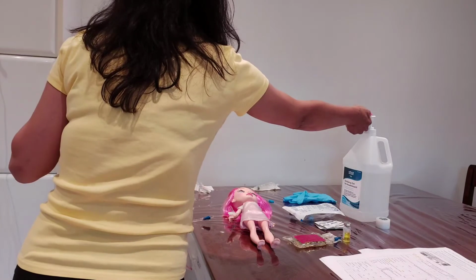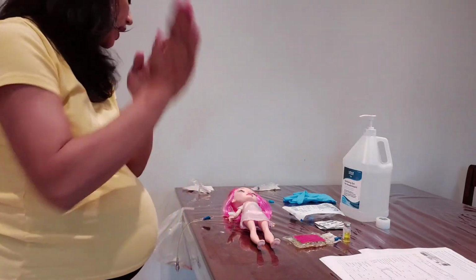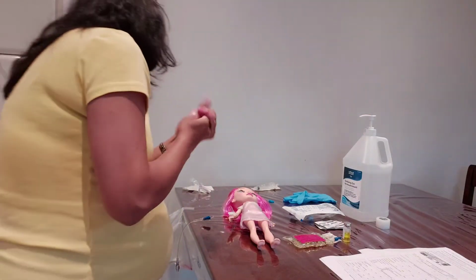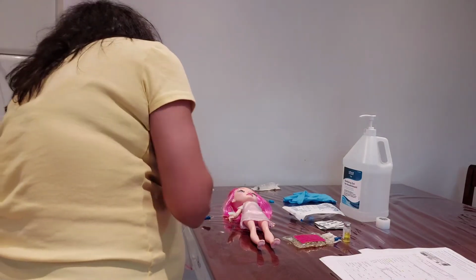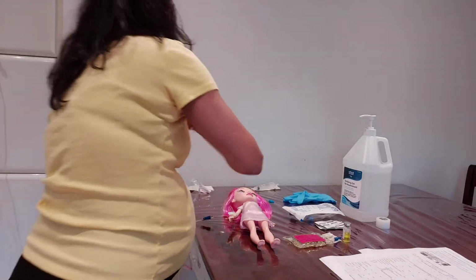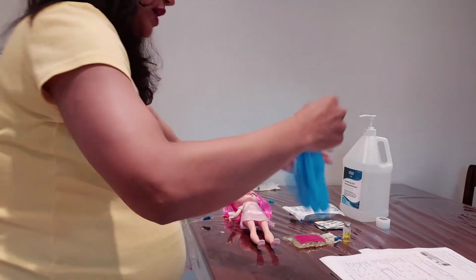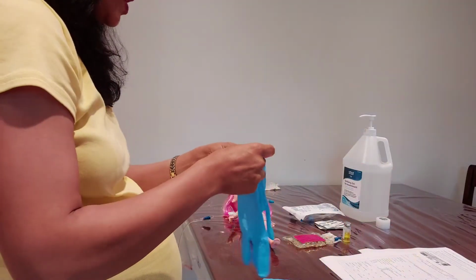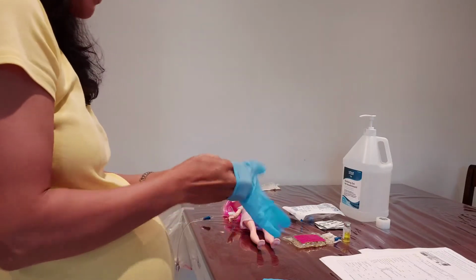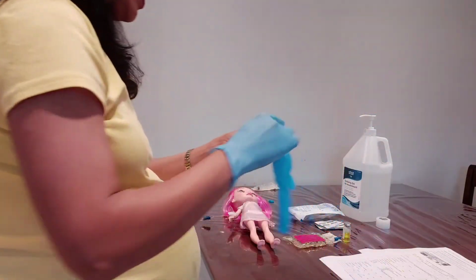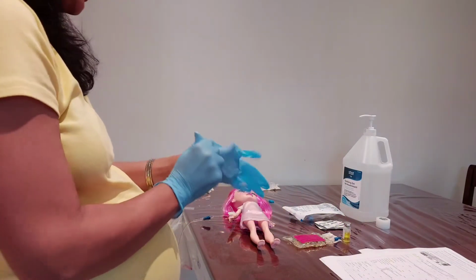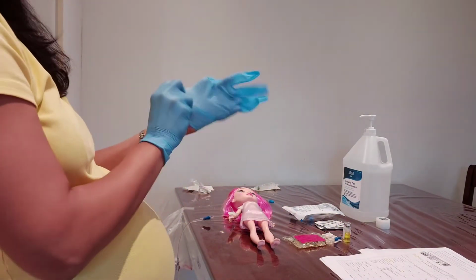So let me sanitize my hands and see the location of the IV and see your hand. Just a minute. I will put my gloves on. Is everything okay? No pain? No discomfort? Okay, good.